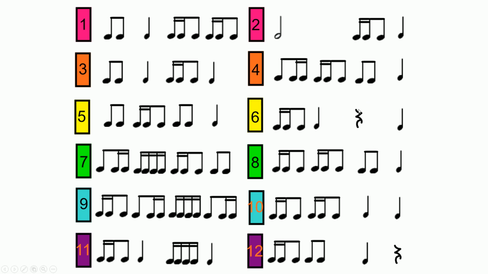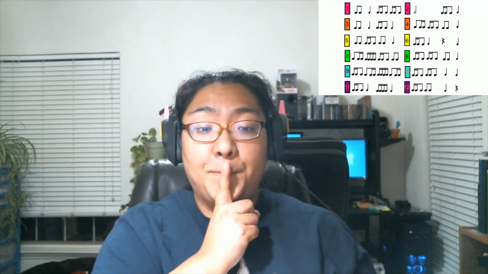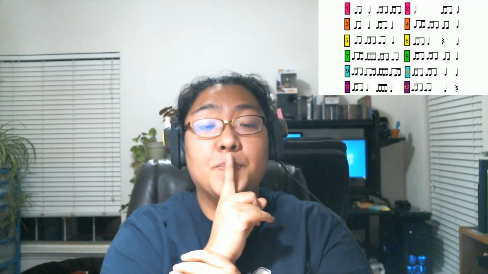A quarter rest is the same thing as a ta, except it's silent. So our quarter rest is going to be just empty sound. So whenever you see our quarter rest, you're just going to do this for 1 beat. So if we look at pattern number 6, for example, it's going to sound like this. Tika-ti, ta, ta.